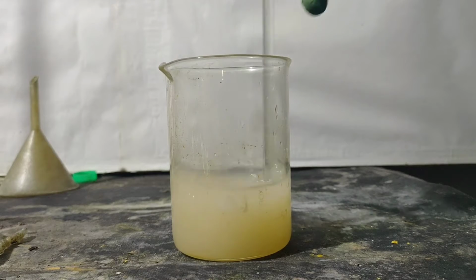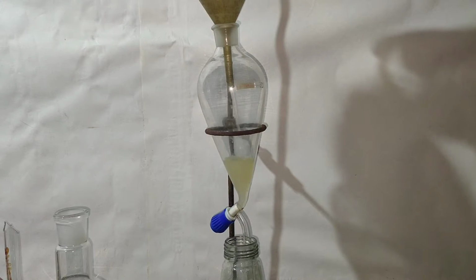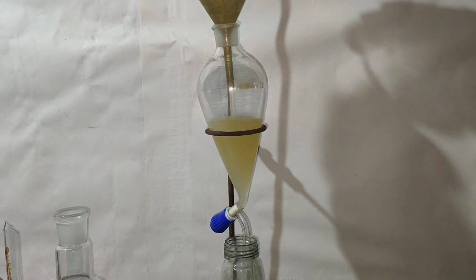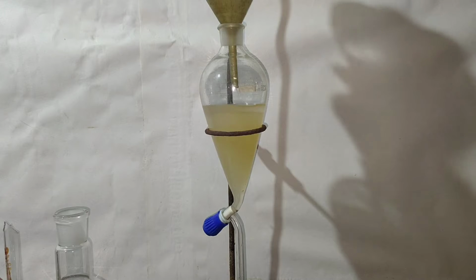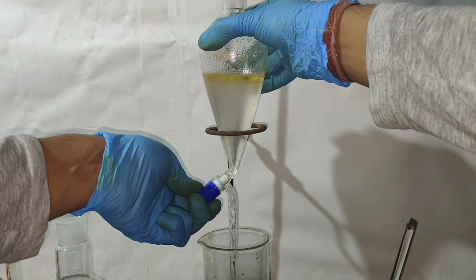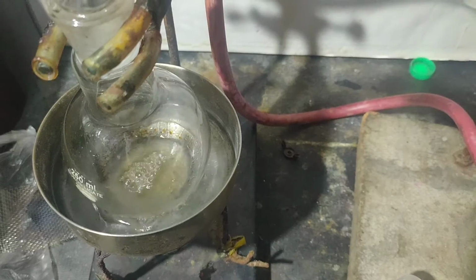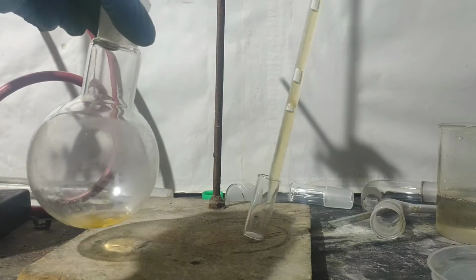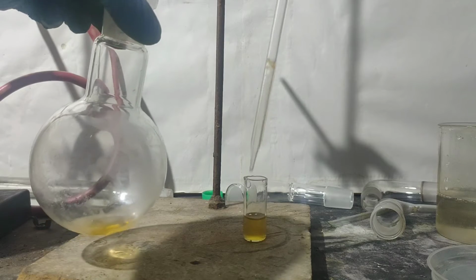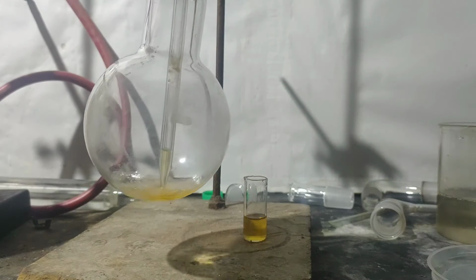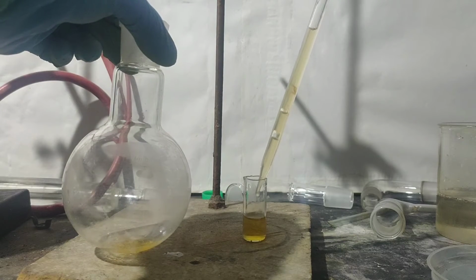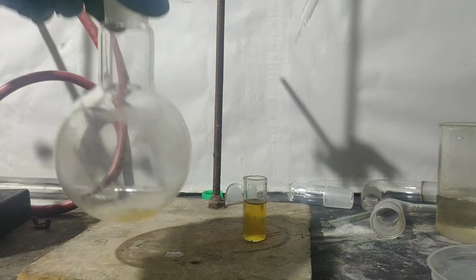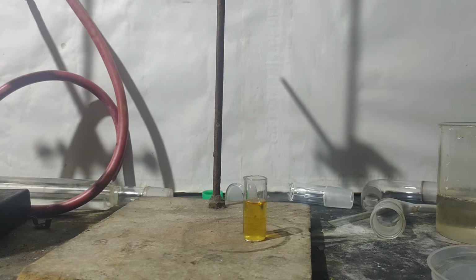I added the solution into a separatory funnel and extracted the alpha naphthylamine with petroleum ether 3 times. I distilled off the petroleum ether on a water bath and transferred the concentrate into a weighing tube. It was then left to evaporate, but the recovered naphthylamine was so little that I could not even measure it. Maybe the reaction wasn't complete, or petroleum ether was a poor choice for extracting naphthylamine. I should have used diethyl ether.